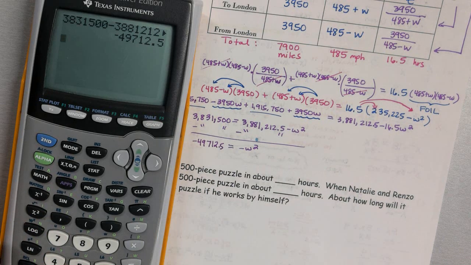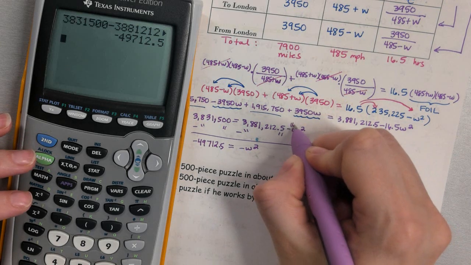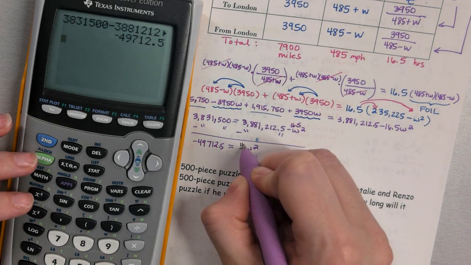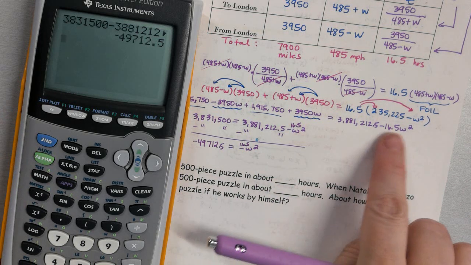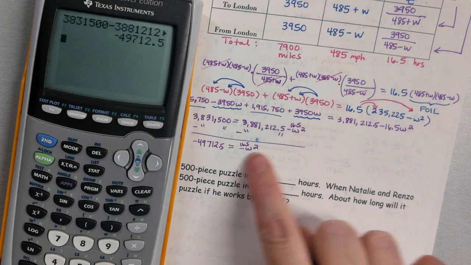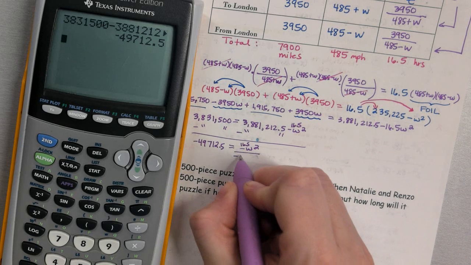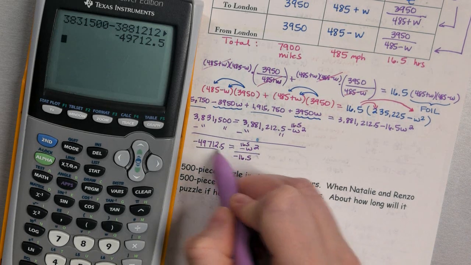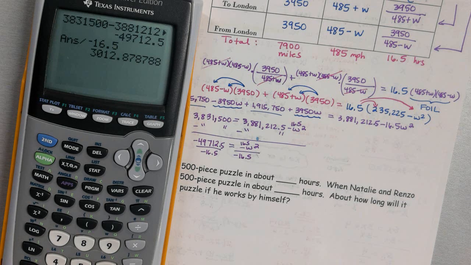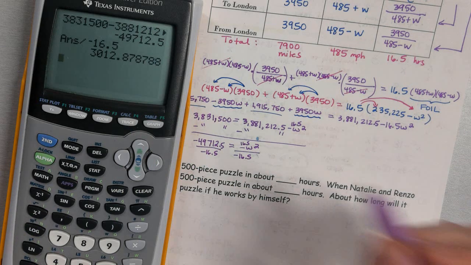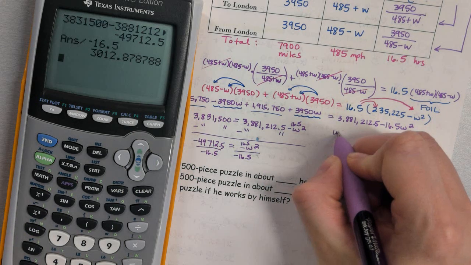Is that what you guys got? Oh, my bad. No, I dropped my negative 16.5. Why don't you guys tell me? So keep that there from that step to that step. And then we're going to divide by negative 16.5. So when you divide that by negative 16.5, okay, you get this decimal, and you have W squared.